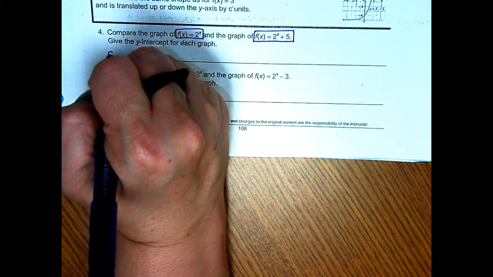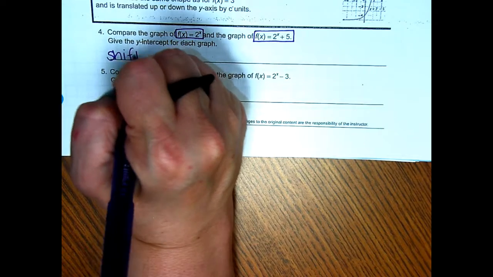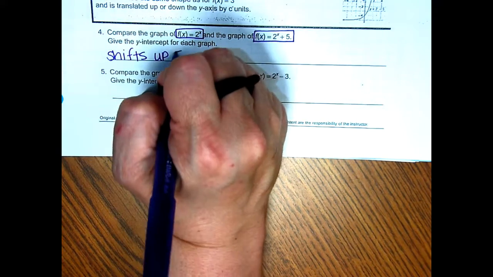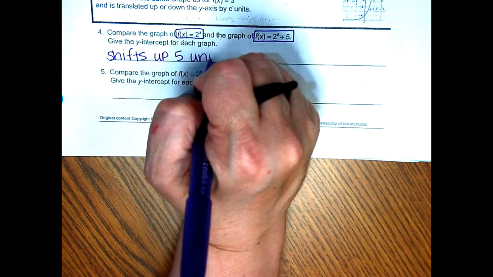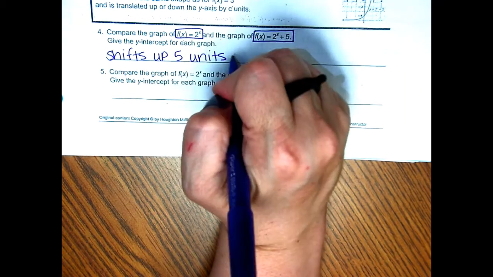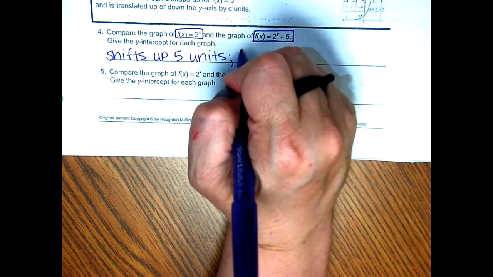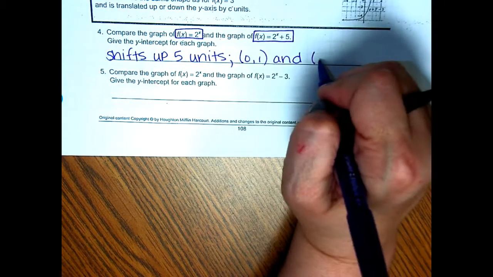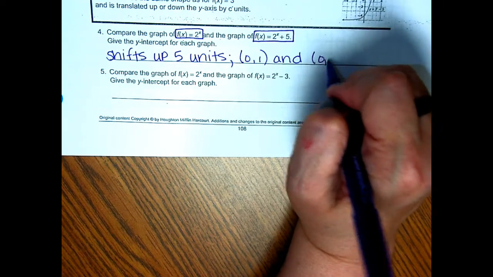So this is going to shift up 5 units. So my original is 0, 1. And if I go up 5 units, my new function is 0, 6.